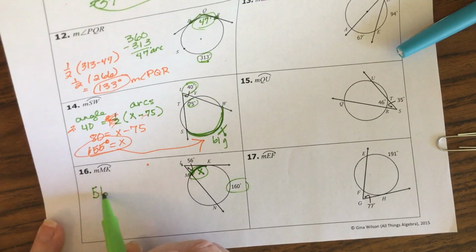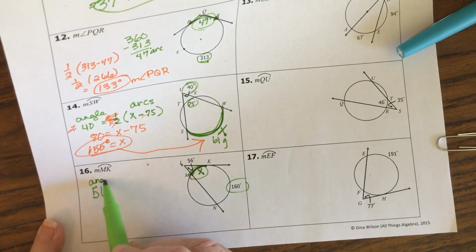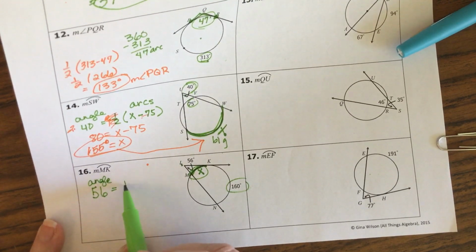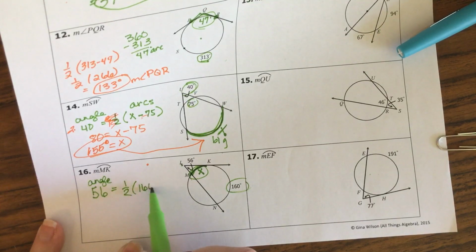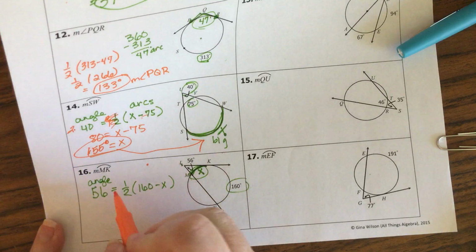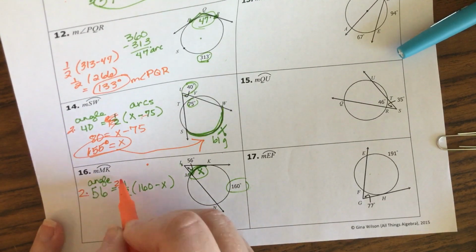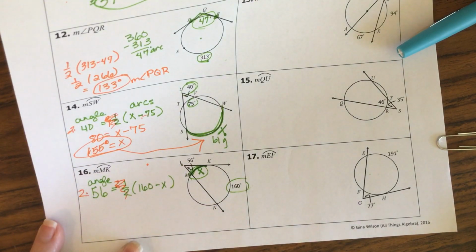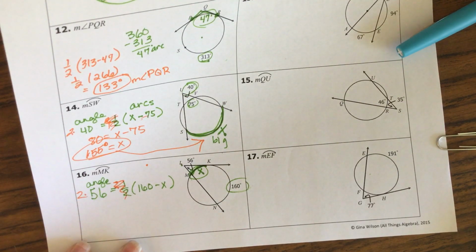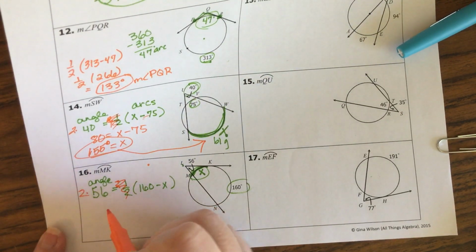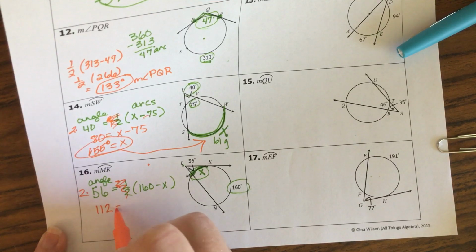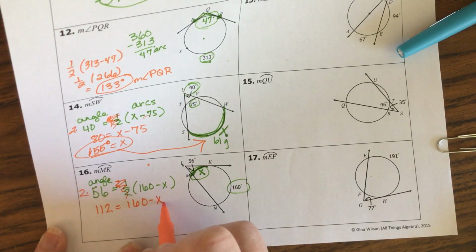So my angle of 56 equals 1/2 of 160 minus X. Multiply by your 2. Anytime you have a fraction, if you multiply by the reciprocal, like flip it over, then you can cancel that out. And since it's an equation, if you do it on both sides, then it makes it easier. So this gives us 112 equals 160 minus X.